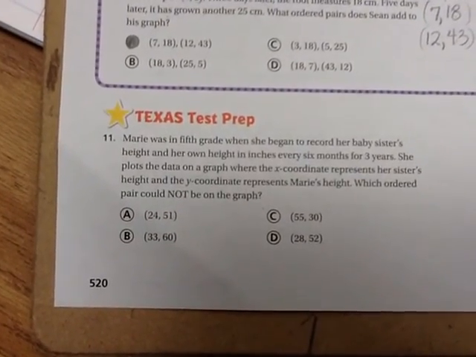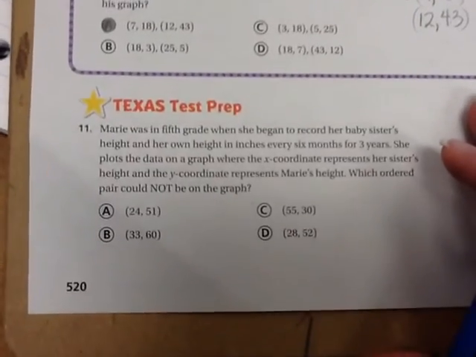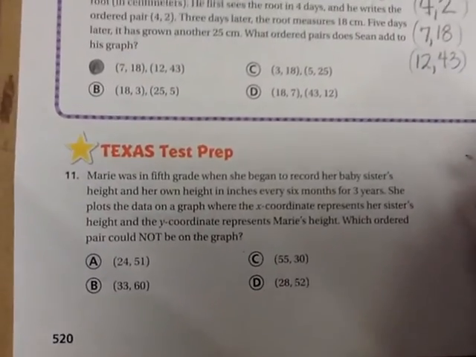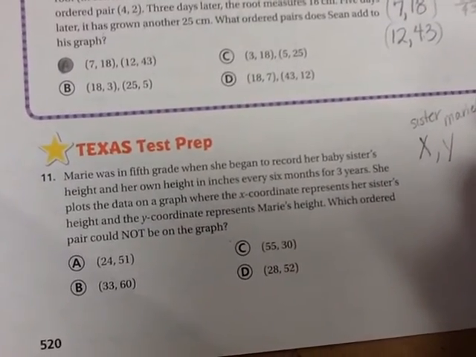Marie was in 5th grade when she began to record her baby sister's height and her own height in inches every 6 months for 3 years. The data is plotted on the graph where the x-coordinate represents the sister's height. So your x is your sister, and the y is Marie's height. Which ordered pairs could not be on the graph? So Marie was in the 5th grade. So she's the older sister. So she's the older one. This is the baby.